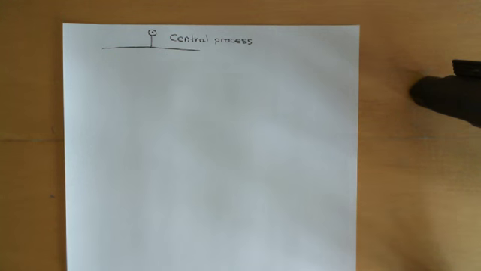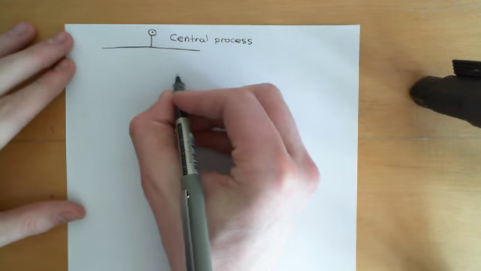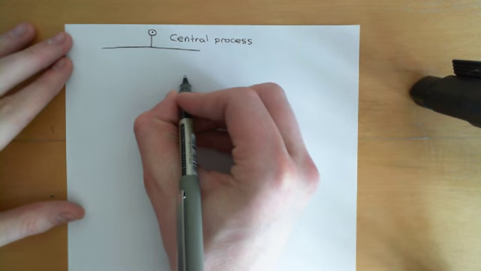The first thing I'm going to do is talk a little bit about the anatomy of the spinal cord. We're going to imagine that we have cut the spinal cord in a transverse plane and are looking at a transverse section of it. And this is what you end up seeing.